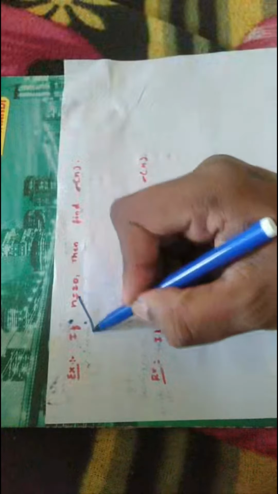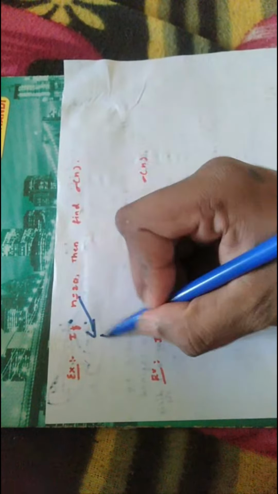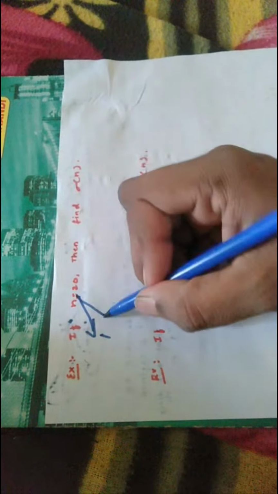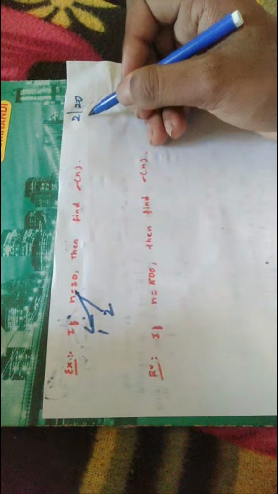First of all, we find the positive divisors of 20. Tell me. 1 is a positive divisor, and 2 also divides 20. Does 3 divide 20? No. Does 4 divide 20? Tell me.